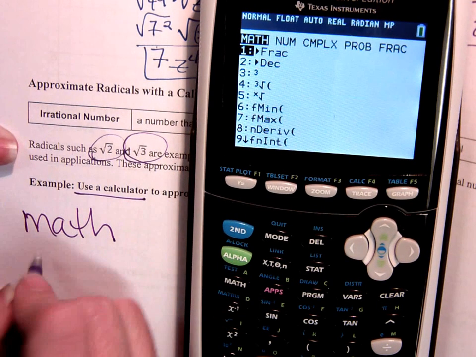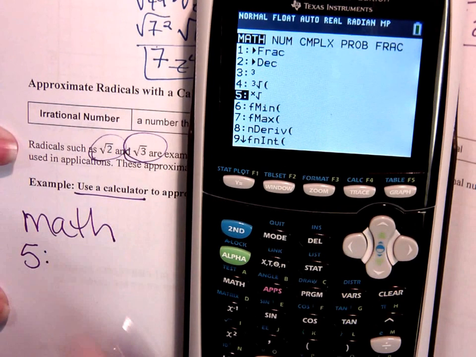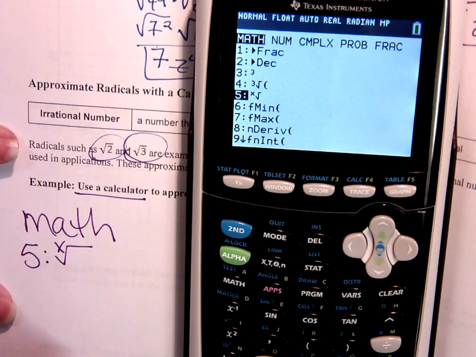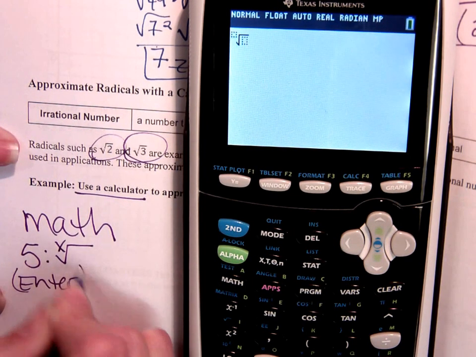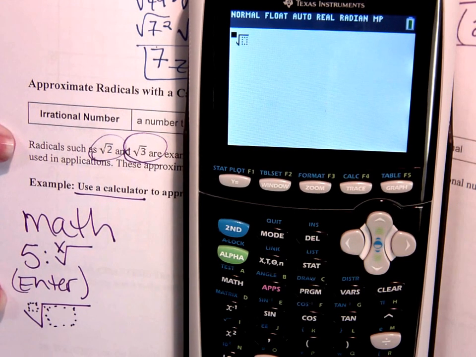And then see option number 5, where it says the xth root. When we select that, it gives us a little box in the index position, and then our other box to fill in for what we're taking the radical of.